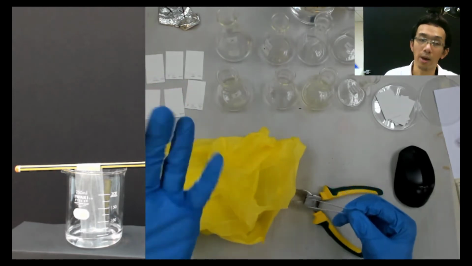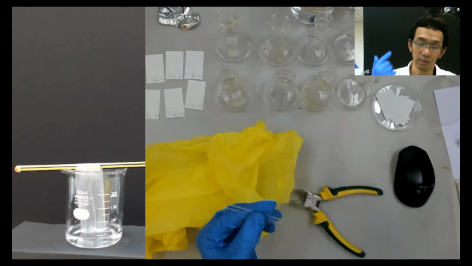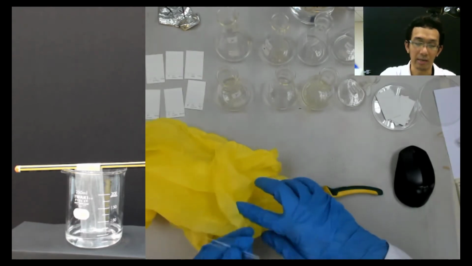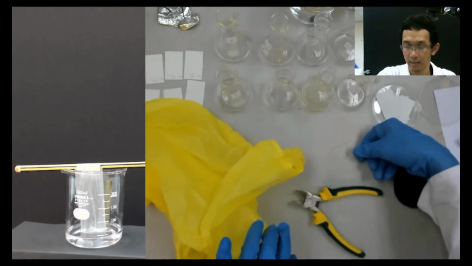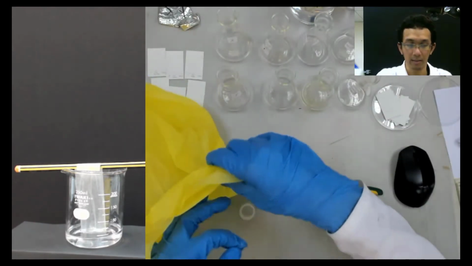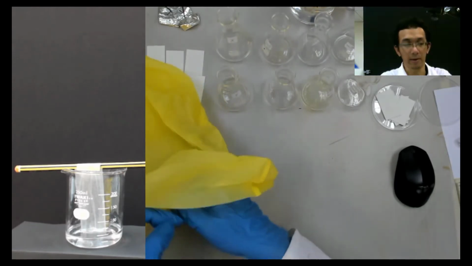In the lab, you need to wear gloves and an eye protector. I'm using glasses, so it's okay. So now I will break it inside this plastic. The same thing, I will break inside the plastic. Basically I just break here, but I do it inside the plastic.